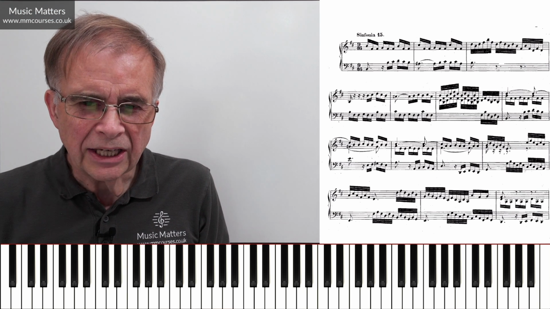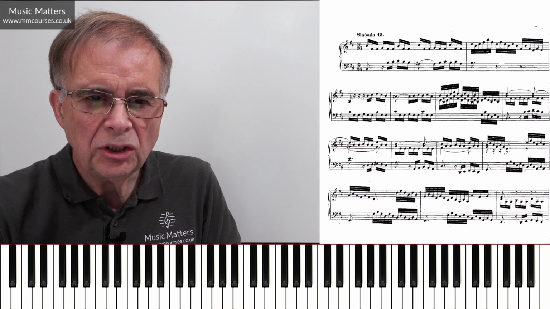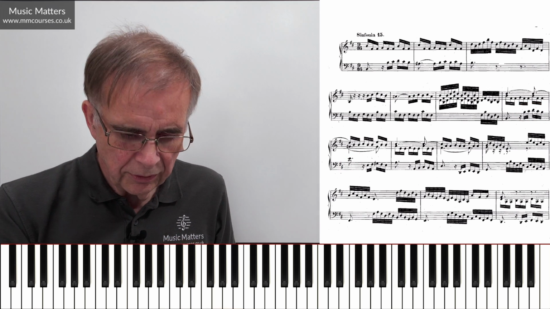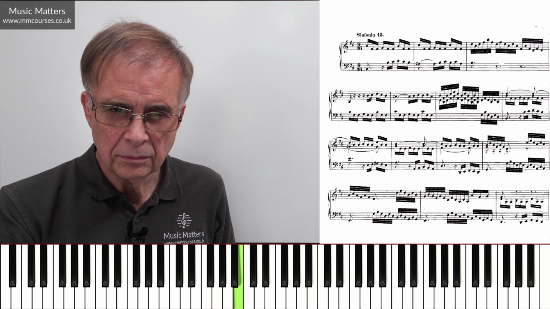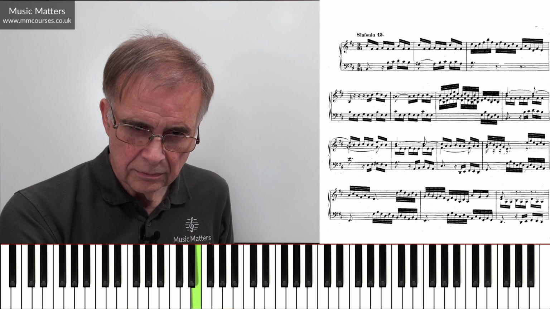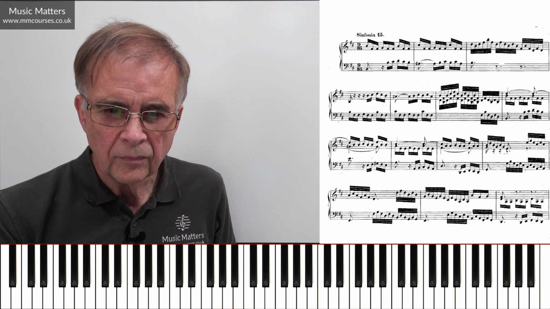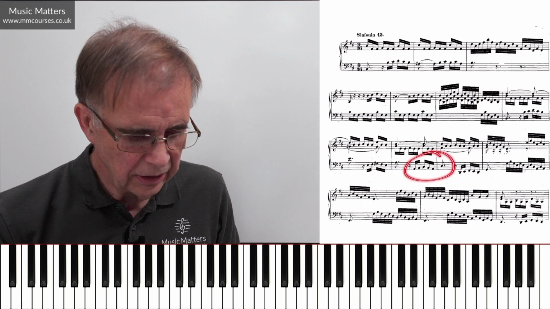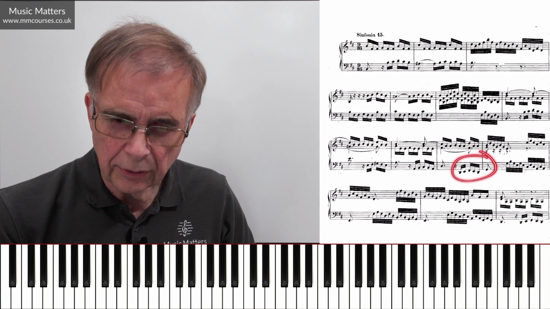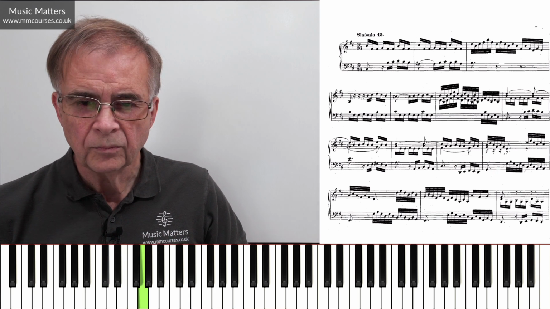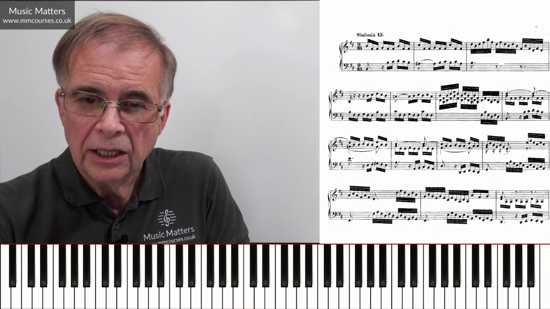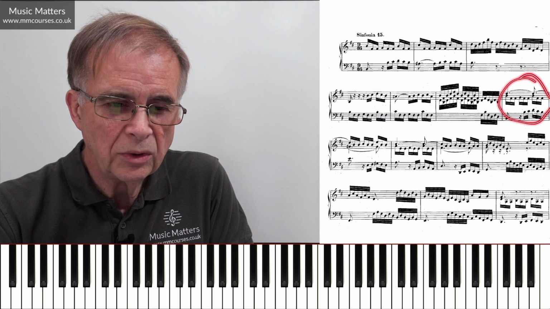Now, what's the left hand doing? Again, just using the first bit of this idea. So we've got, and then running it out again in sequence. And then running it out again a little bit lower. Then running it out again a bit lower. So by doing that, we get some key movement because we're in B minor, the home key there.